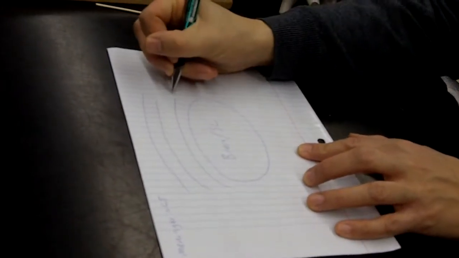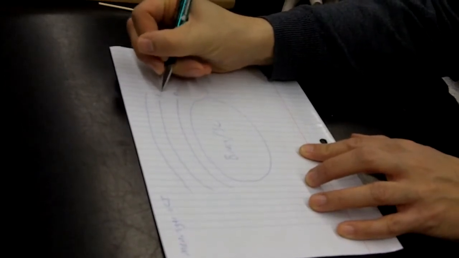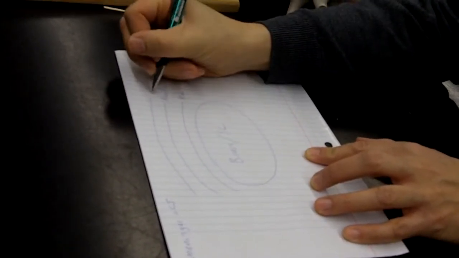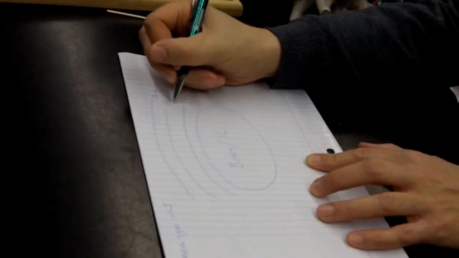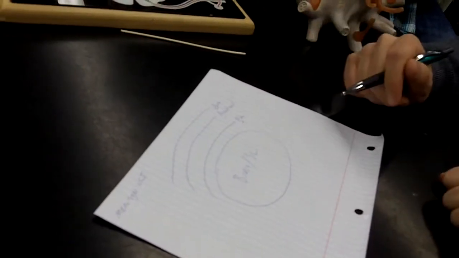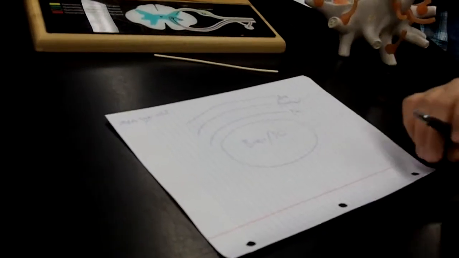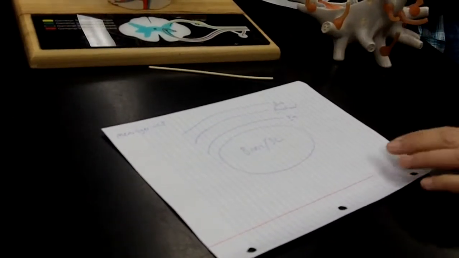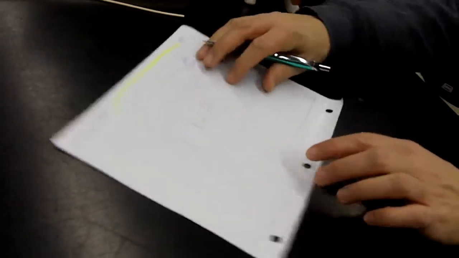We have the pia mater, the arachnoid mater, and the dura mater. And notice that it spells PAD. Now some people say to me, well, it spells DAP also. Yes, it does. I'm not going to disagree with you on that one. I don't particularly care which way you remember it, just as long as you remember it. Now this in yellow is going to represent the skull or the vertebra. I'll label it as skull, but it could be the skull or the vertebra.